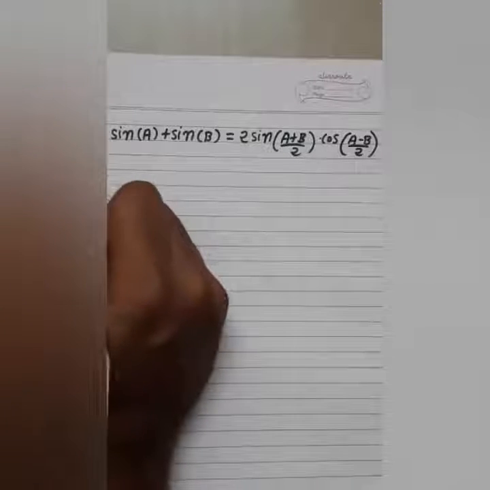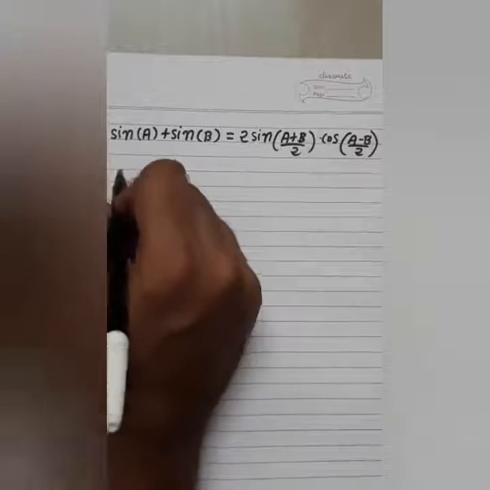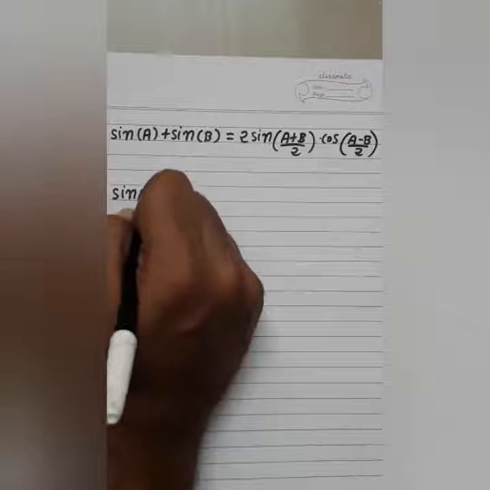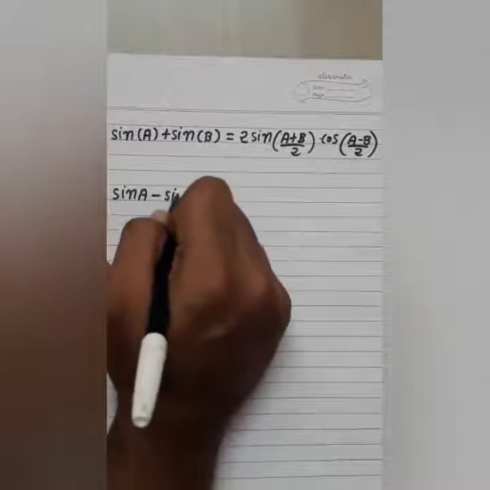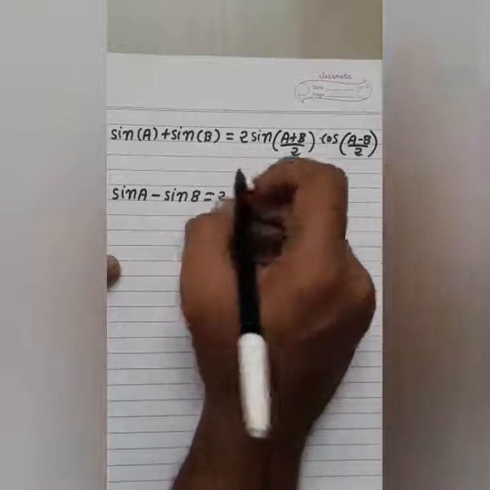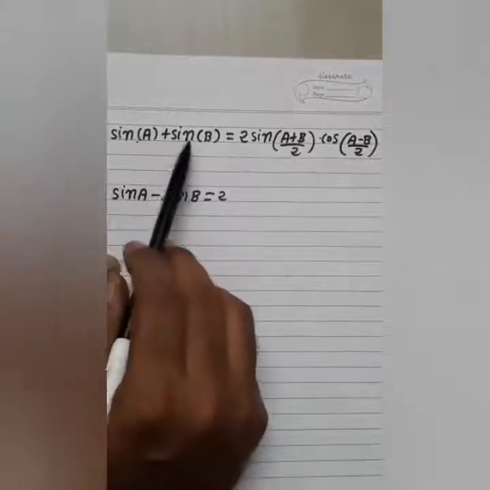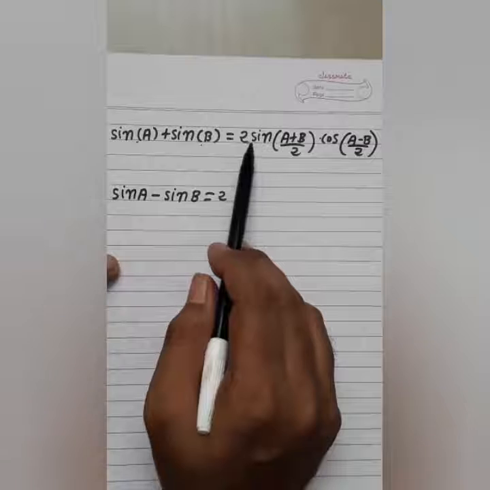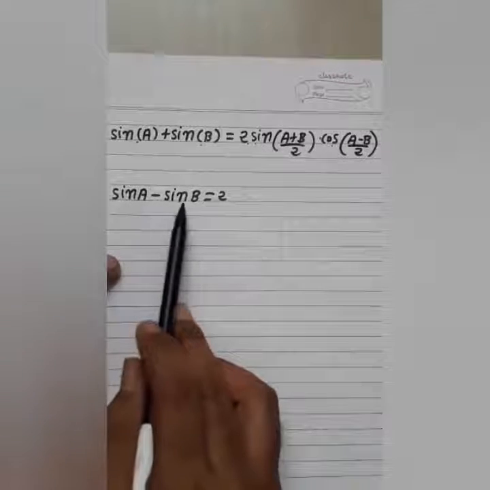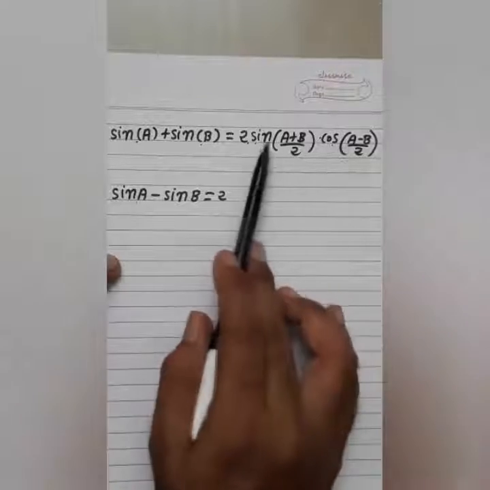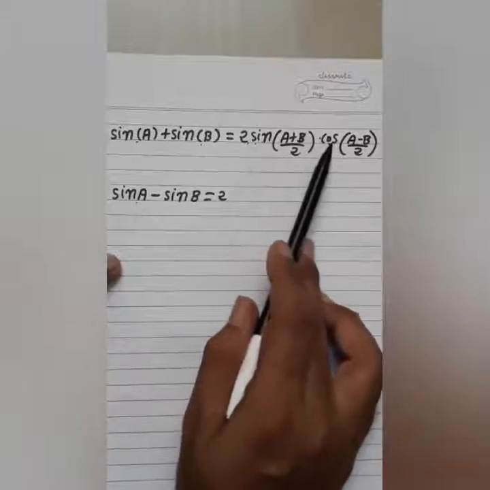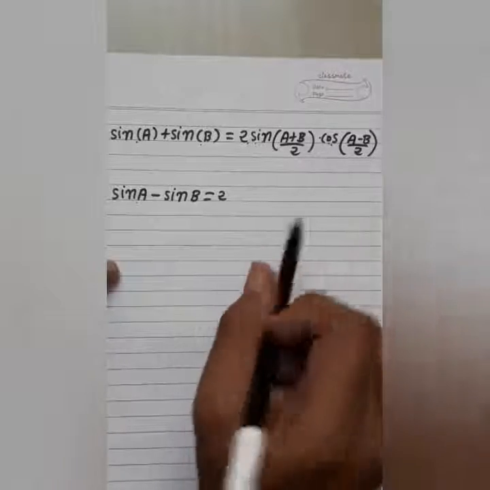Second formula: sine a minus sine b. Here in sine a plus sine b the first position is sine and after that cos, but in sine a minus sine b we interchange the positions: in place of sine write cos and in place of cos write sine, remaining terms the same.